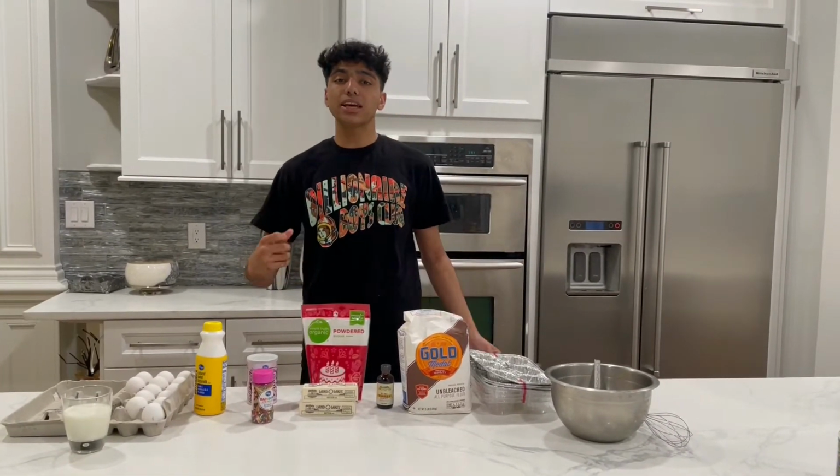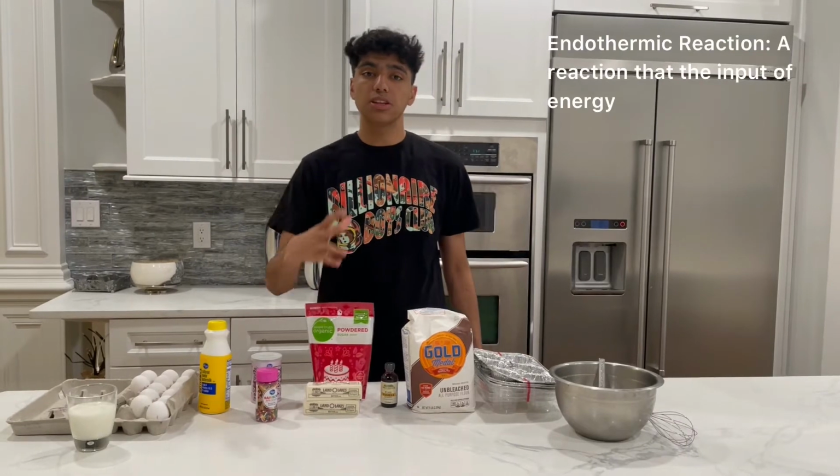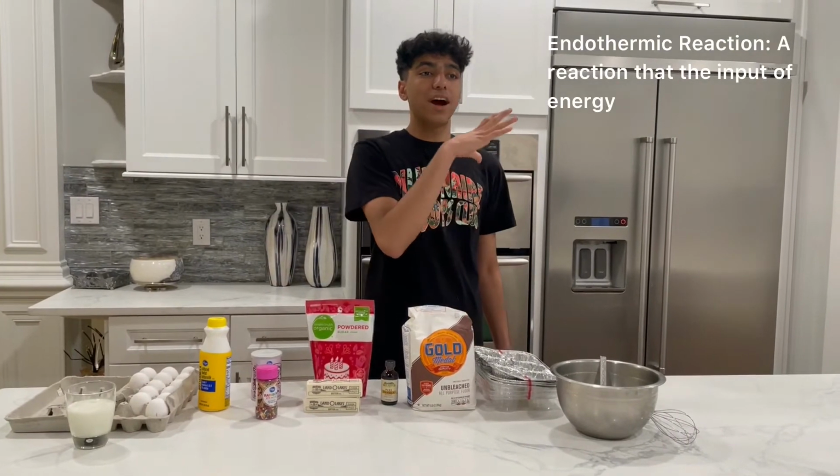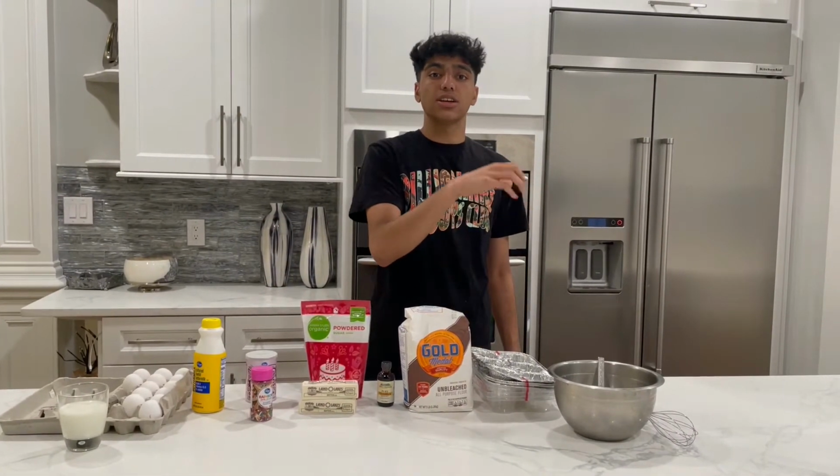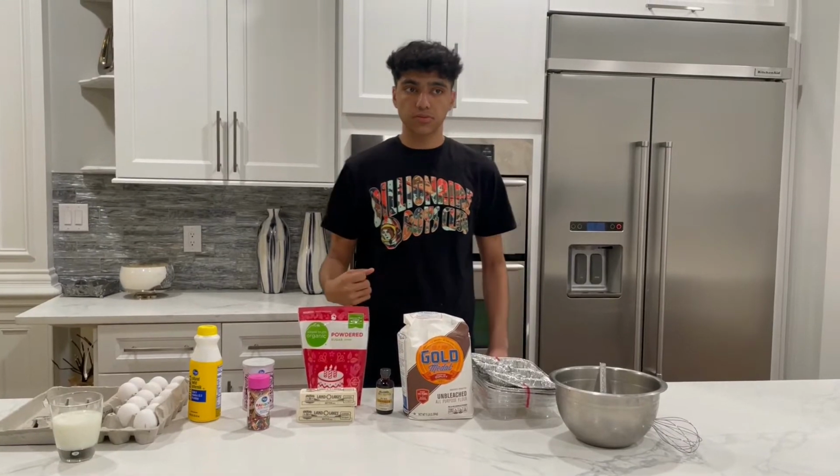For one, baking a cake is an endothermic reaction because when we put the cake into the oven, we're providing heat for the cake so that the cake can be created.